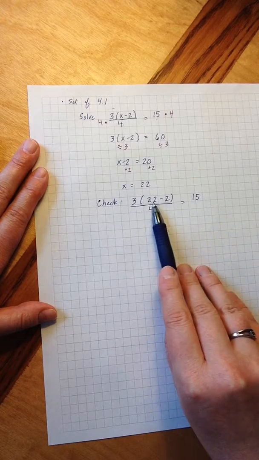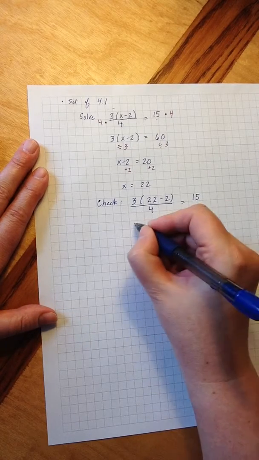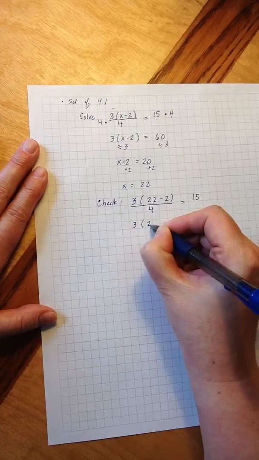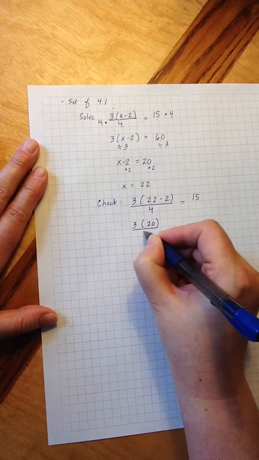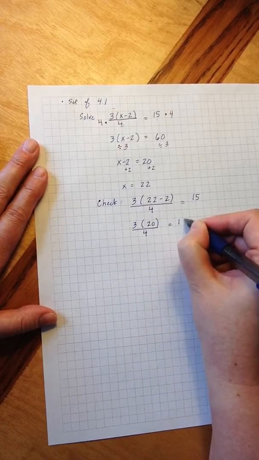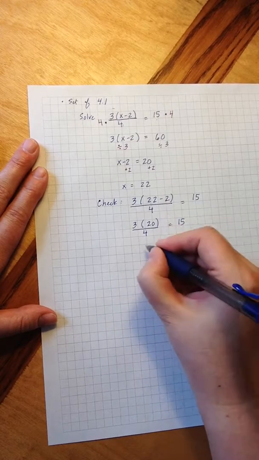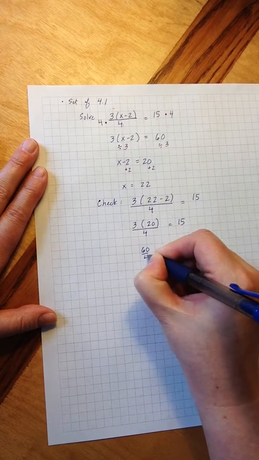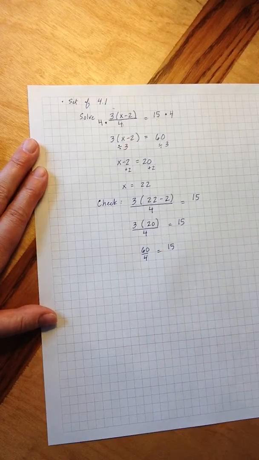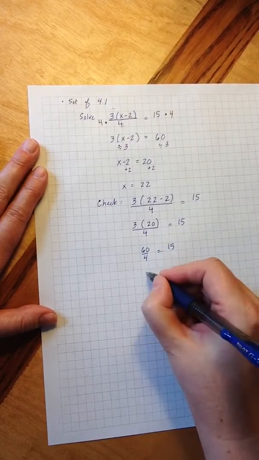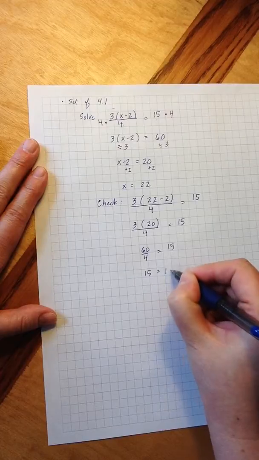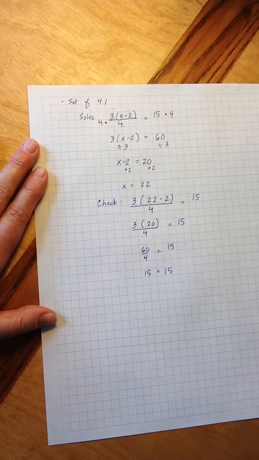That will tell me that my 22 is the correct answer. So using order of operations, I'm going to simplify in my parentheses first. And then I'm going to multiply by 3. And then I'm going to simplify 60 divided by 4. And that does equal 15.